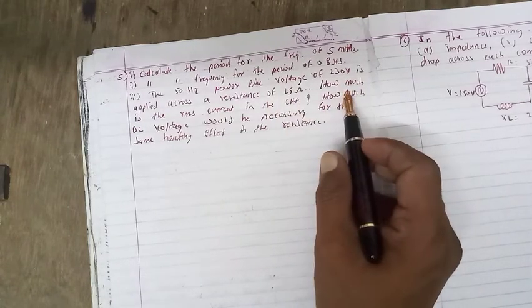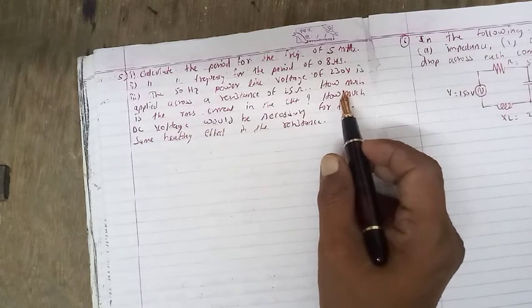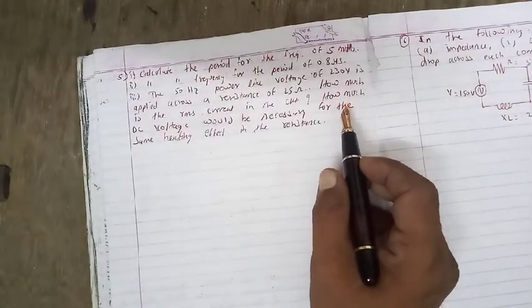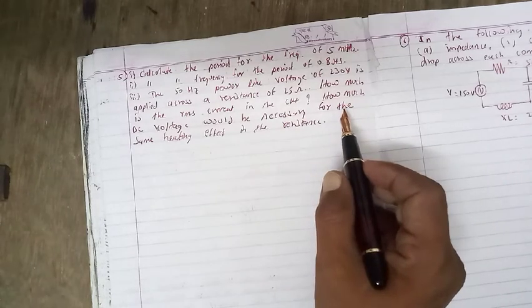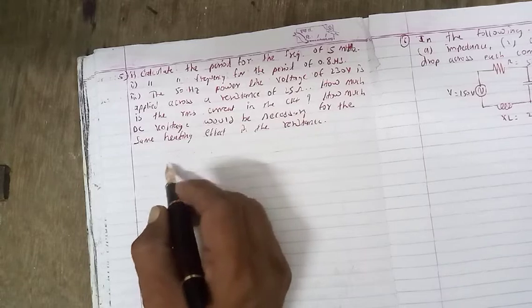How much is the RMS current? And how much DC voltage would be necessary for the same heating effect in the resistance? Okay students, this is the problem assigned to you.